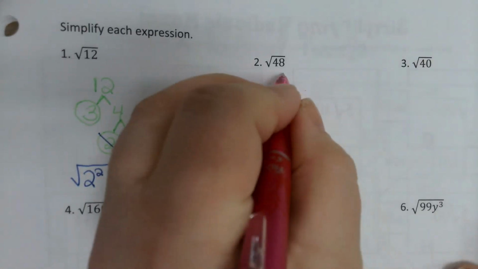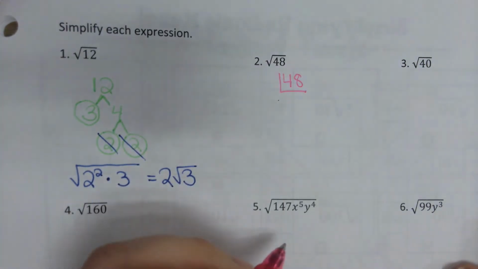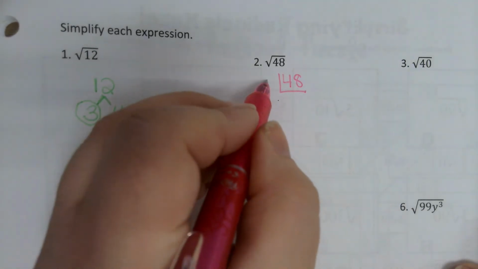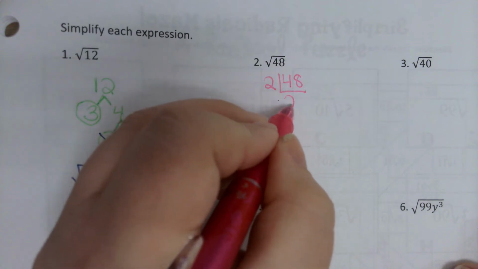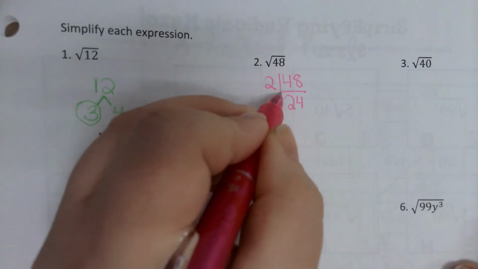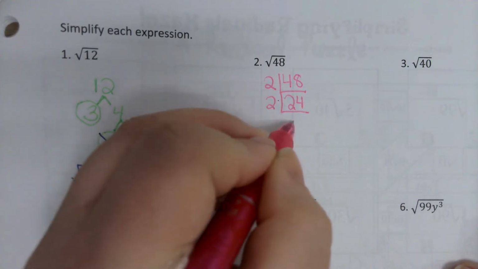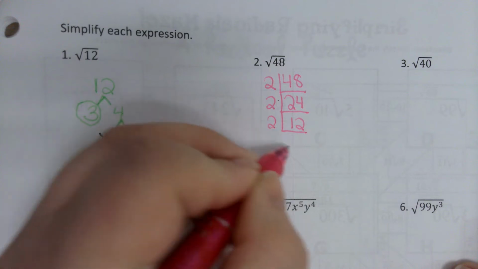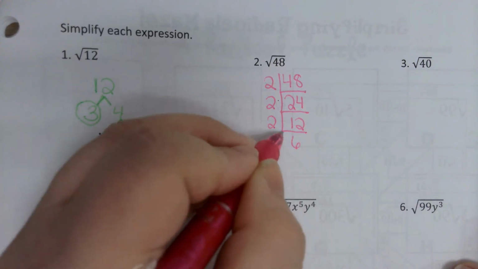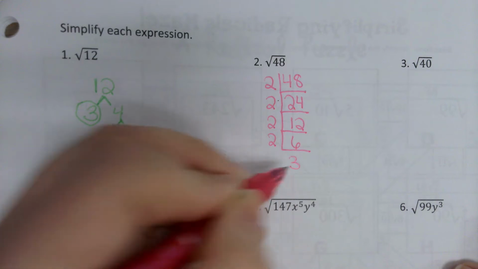48 is the number that I need to use the ladder for. Only prime numbers can come out if you're using the ladder. So I'm going to start with the first one that works, 2. 2 goes into 48 24 times. 2 goes into 24 12 times. 2 goes into 12 6 times. 2 goes into 6 3 times.